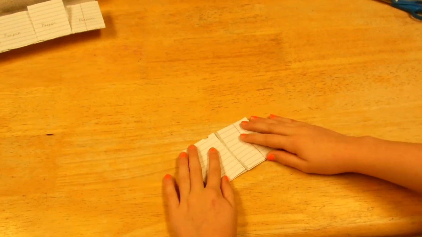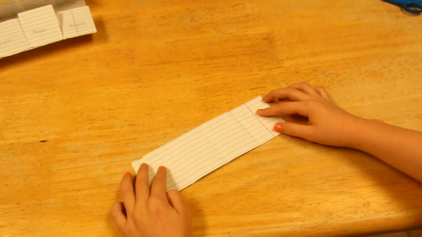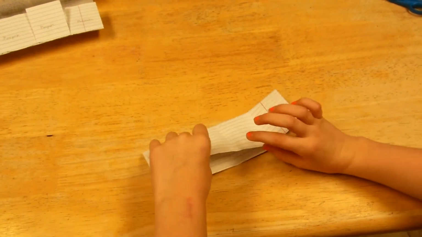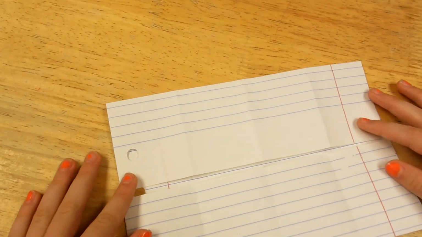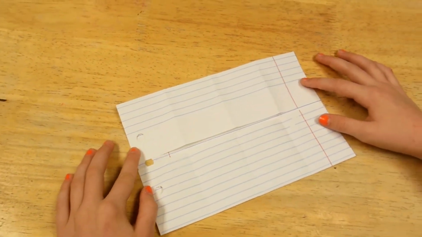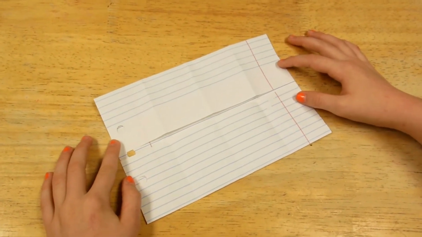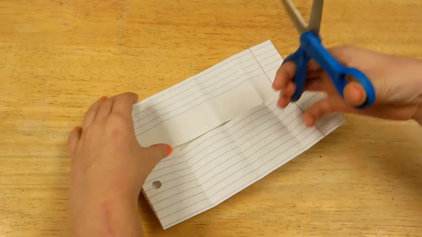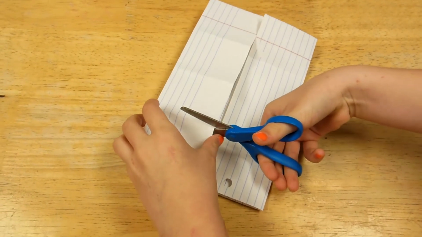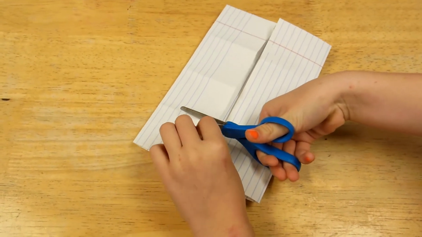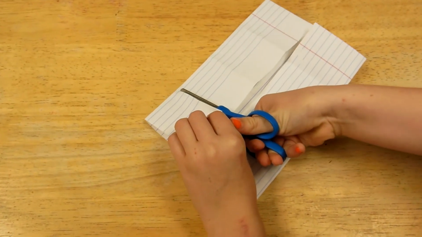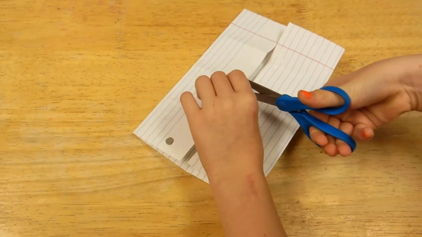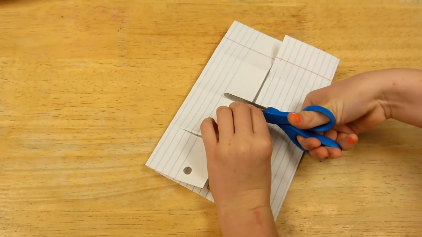Alright, so now open it back up. Now open it completely up. Alright, so now you can see that now we have nice little lines where our students will cut. So Sandy will illustrate for us the cutting process. So without cutting your fingers, she's going to cut on the lines that we just folded all the way up to the top and then stop. I'll do the next one.